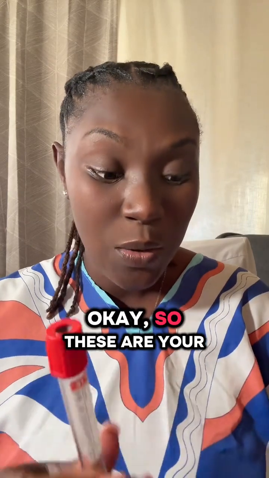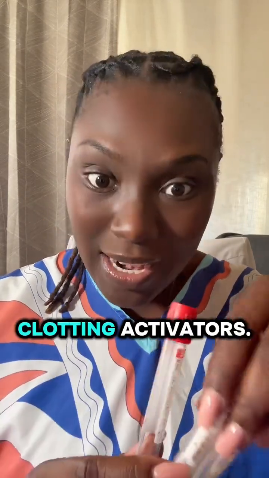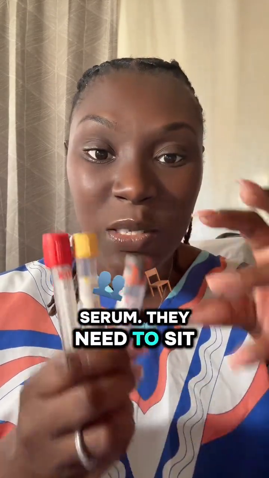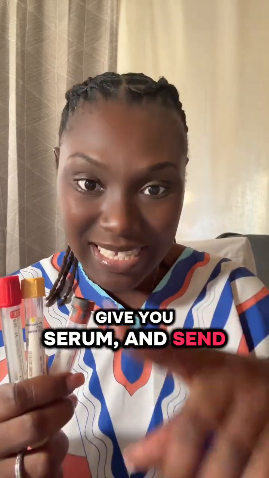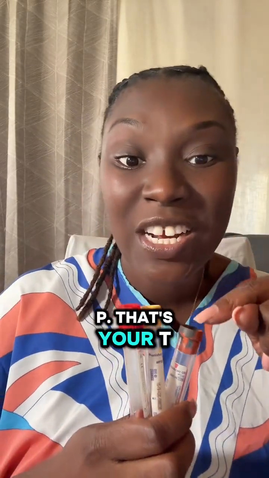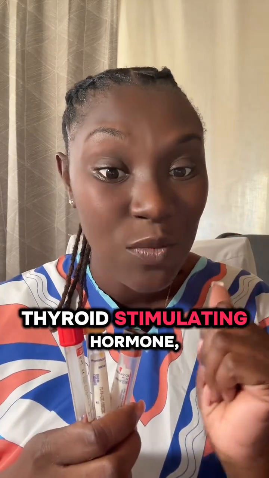Okay? So these are your clotting activators. This will give you serum. They need to sit to clot. Give you serum and send to chemistry. That's your CMP. That's your TSH, thyroid stimulating hormone. Lipid panel. BMP, basic metabolic panels.